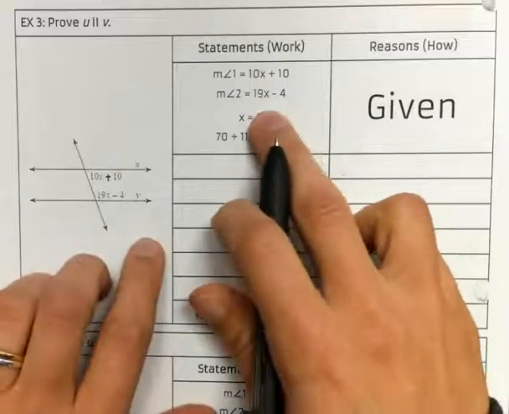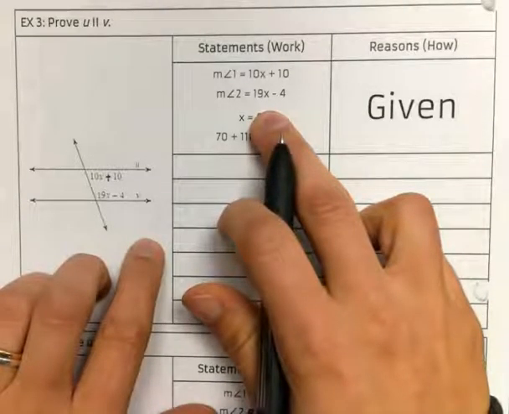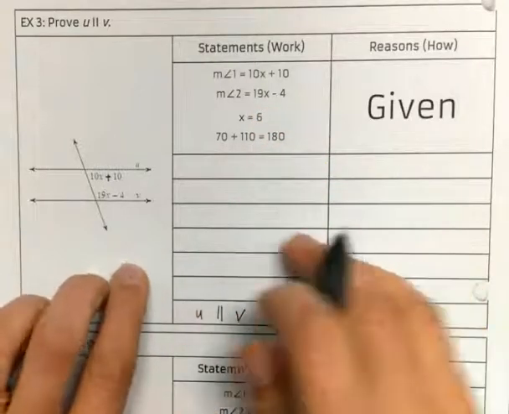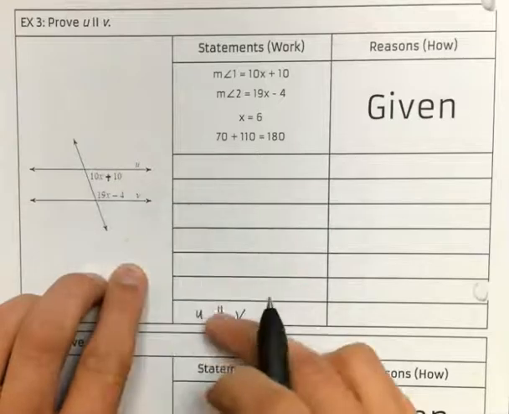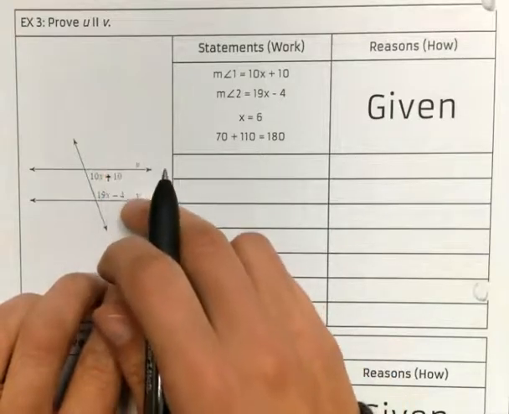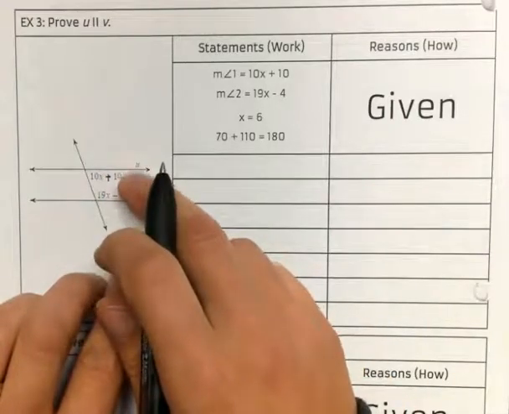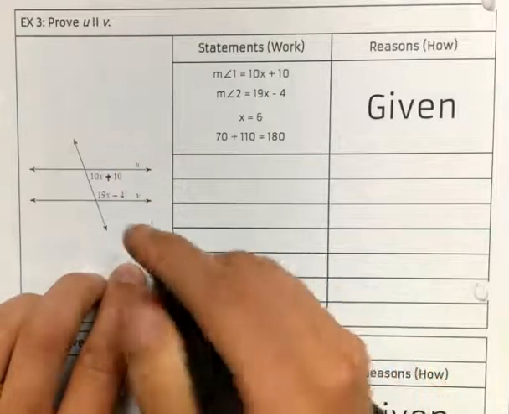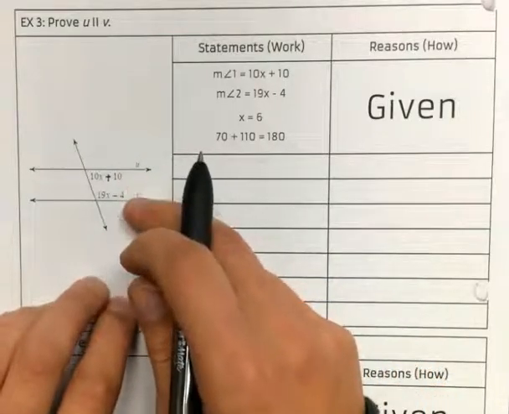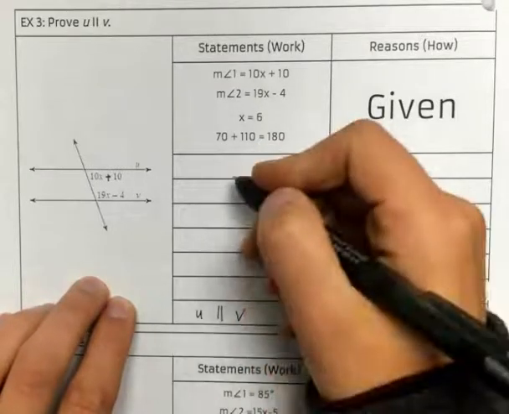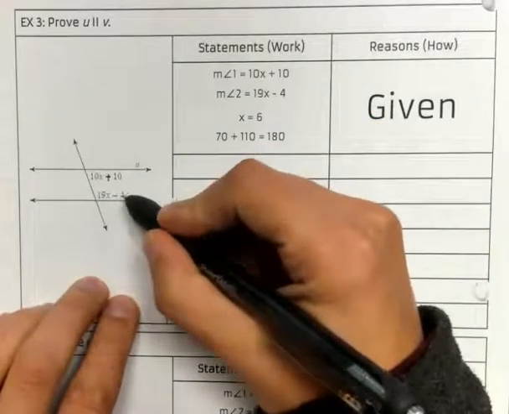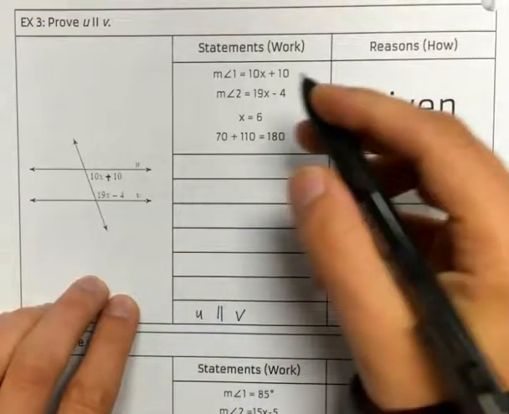Okay, so I have my x is given, all right? So how do I prove that these two lines are parallel? All right, because that's what it's telling me to do. Well, if I can prove that these two angles add up to 180, because right there, if they are parallel, then these are consecutive interior angles. If I can prove that they add up to 180, then I can prove that they're parallel. So first I need to figure out what each of these angles actually is equal to.